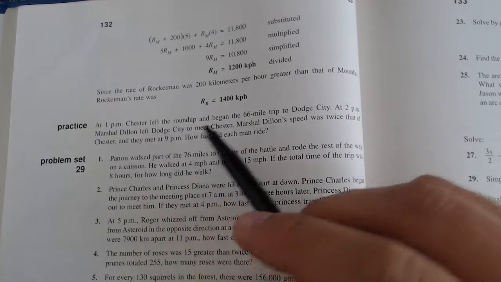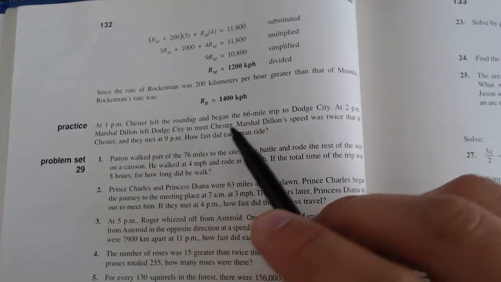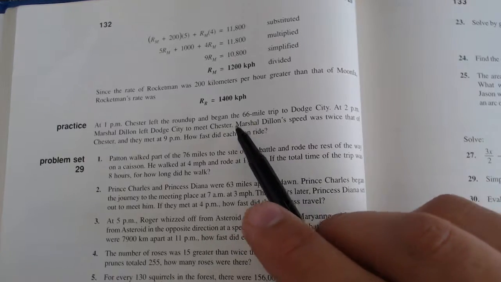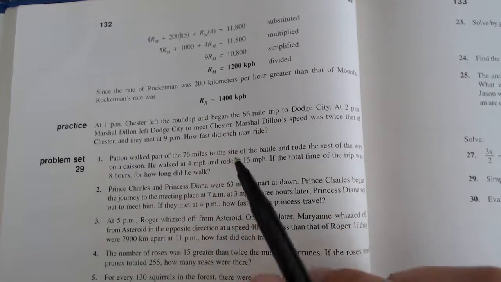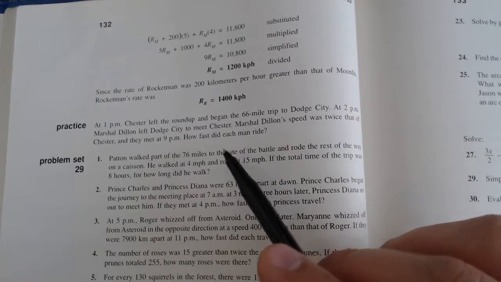So, we're going to pull the important information here, which is that Chester left and began the 66-mile trip to Dodge City. So the total distance is going to be 66 miles. That's where he's trying to go. And then at 2 p.m., Marshall Dillon left and met Chester.